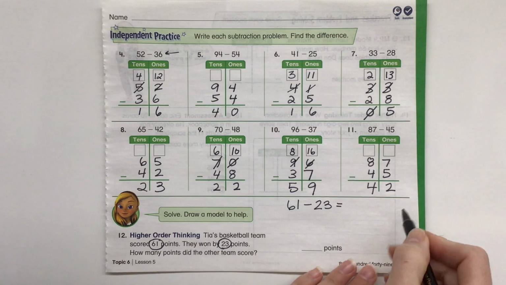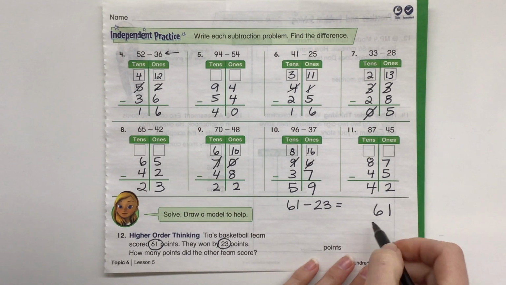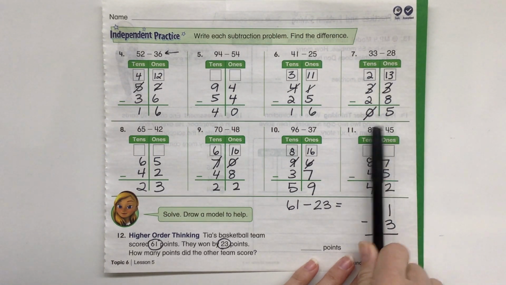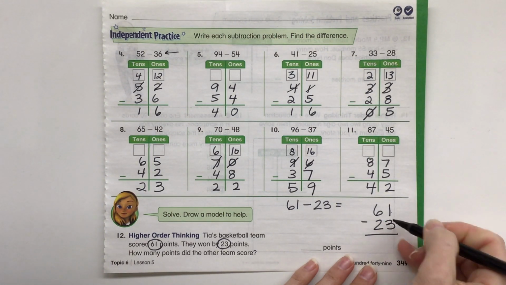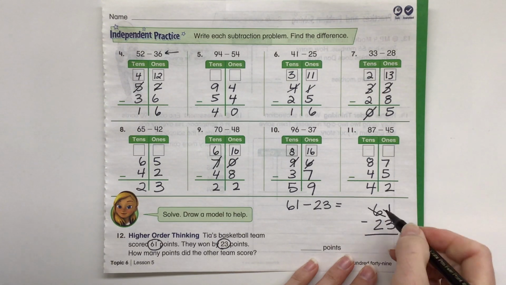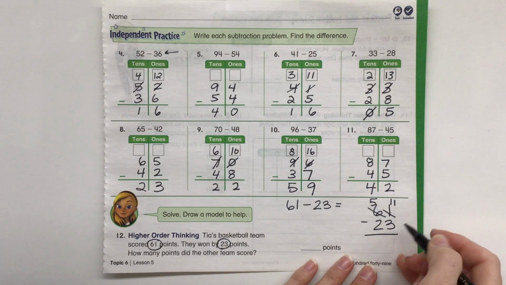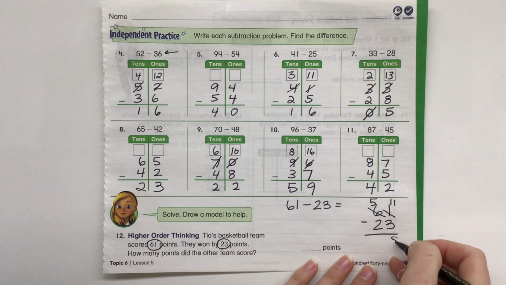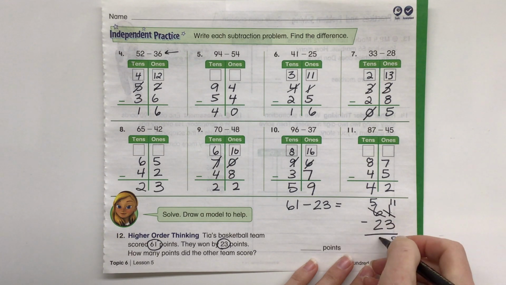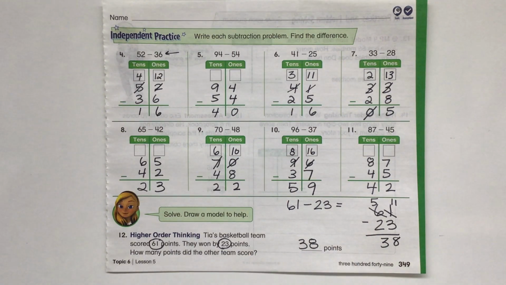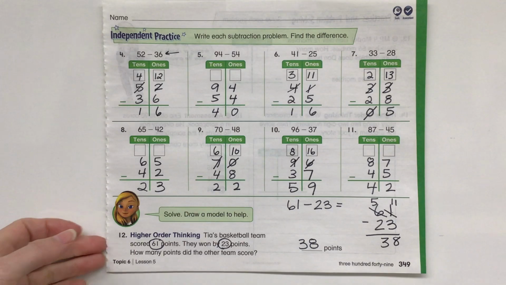So 61 minus 23. I'm going to stack and subtract. I want to make sure I have my ones column and my tens column stacked right on top of each other. 1 minus 3 is not going to work, so I have to regroup both sides. That becomes a 5. That becomes an 11. 11 minus 3 is 8, and 5 minus 2 is 3. So the other team had 38 points. All right, let's go ahead and take a look at our back page here.